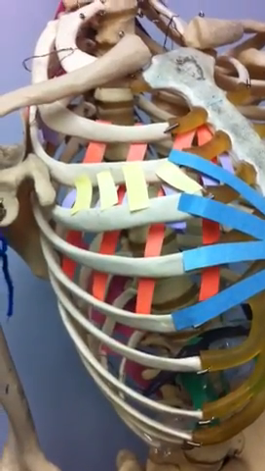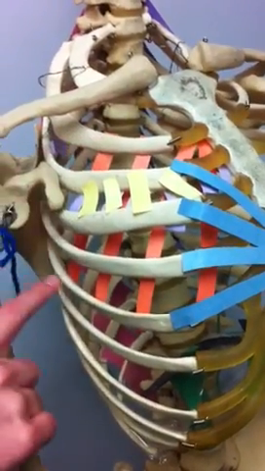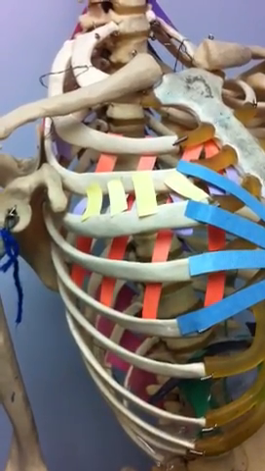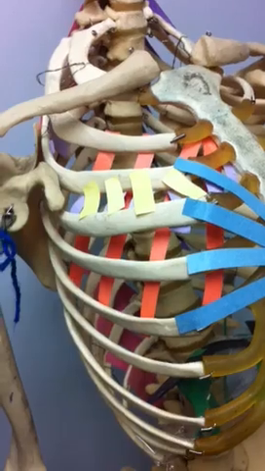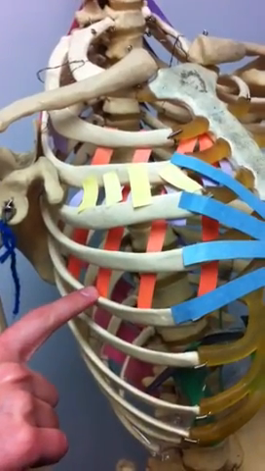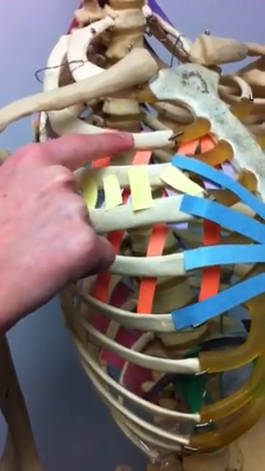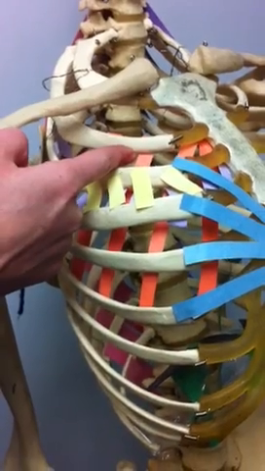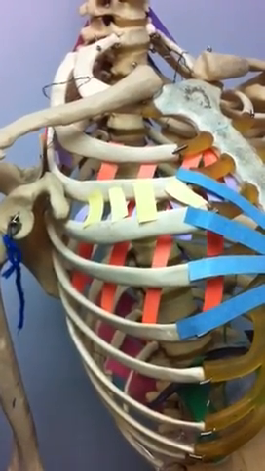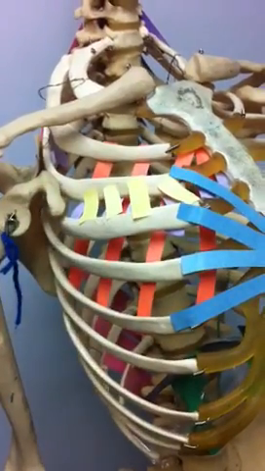And then lastly, the most deep muscle, are your subcostals, which are these orange ones in the back. These have the exact same origin and insertion as the internal intercostals. So they course from the inner superior border of the lower ribs up to the inner inferior border of the upper ribs. The only difference between subcostals and the internal intercostals is that they encompass 3 to 4 ribs at a time instead of only one rib.